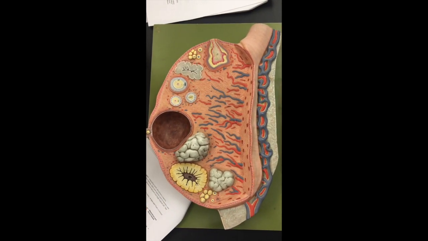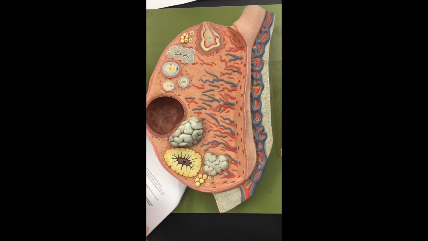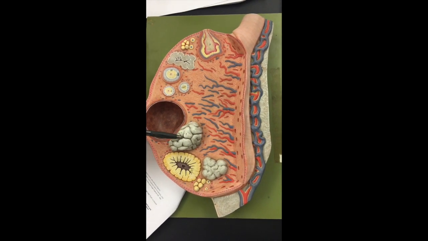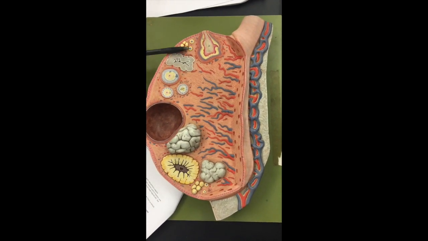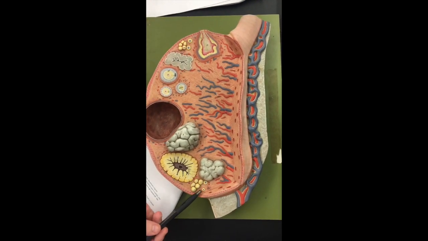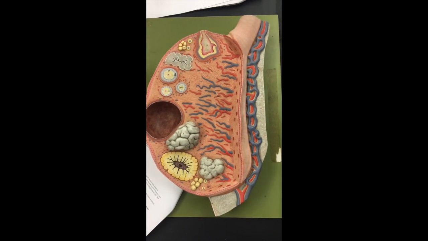And then you have the corpus luteum, which is the structure right here. It looks kind of scrunched. And then the corpus albicans are these ones, so it looks like little brains, and this one's cut, so you can see the inside of it. And then these are also, just for reference, primordial follicles.